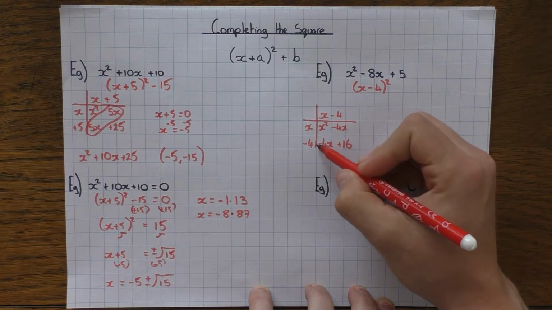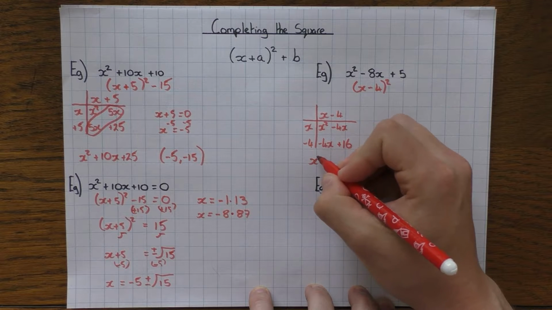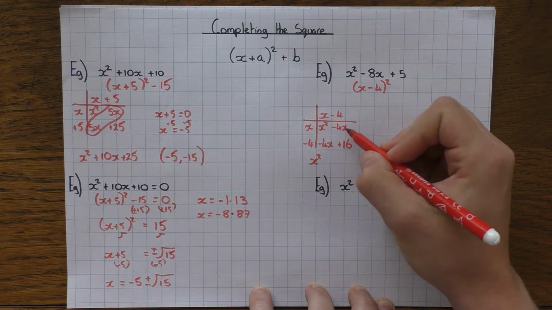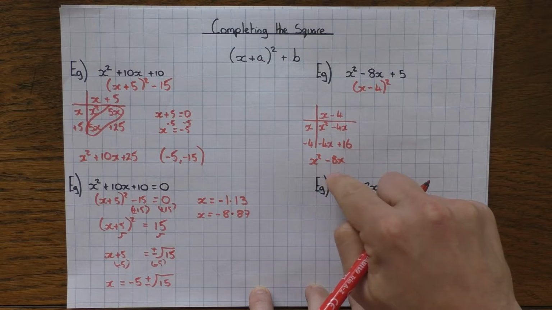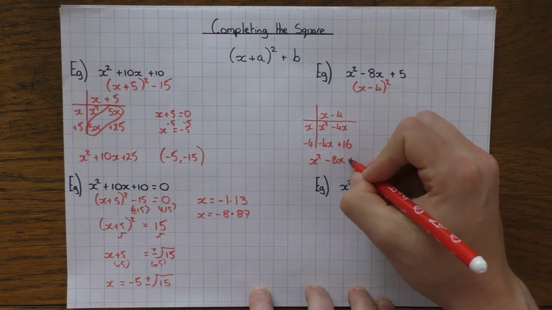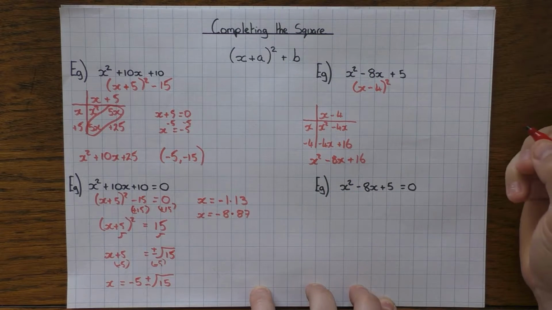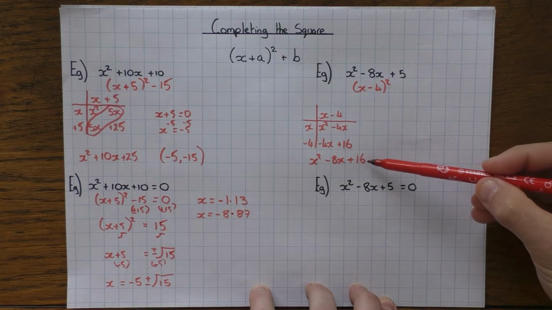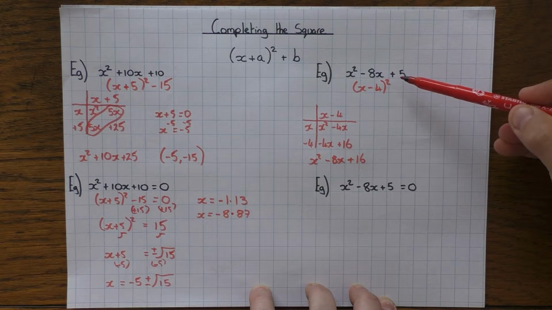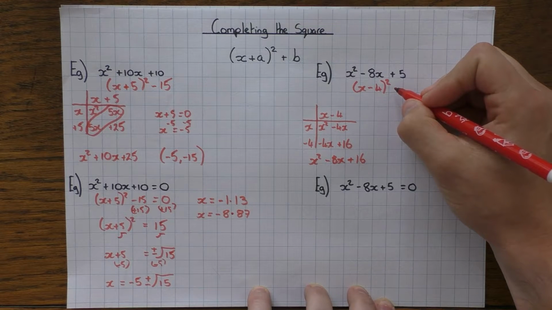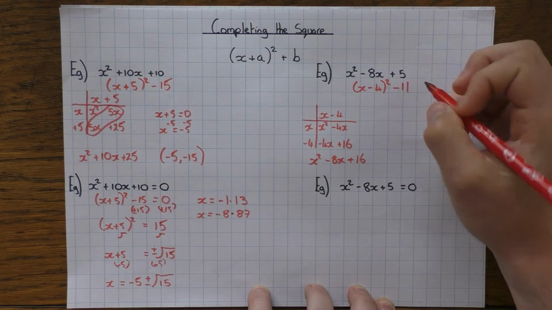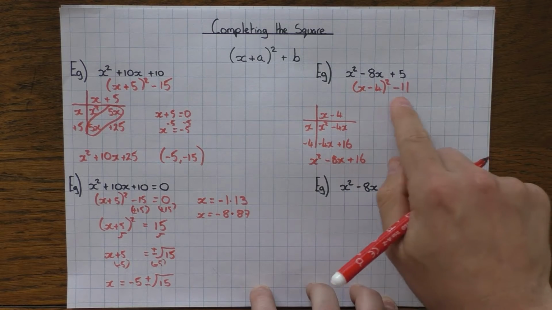And again, if we write this out, I'll have my x squared, minus 4x is my minus 8x. Brilliant, got the first 2 bits, but I do have that plus 16. So how do I go from 16 to 5? I need to take away 11. Okay, and that's it, you've completed the square.